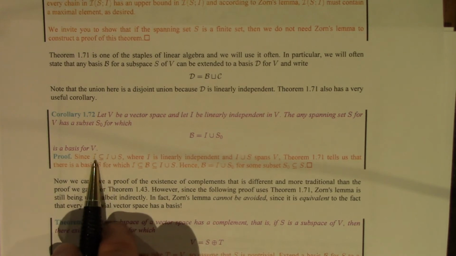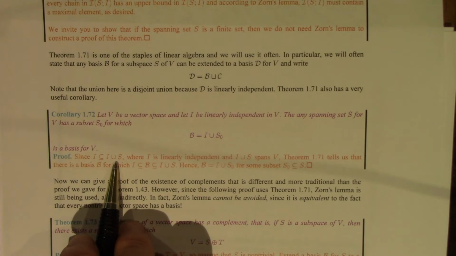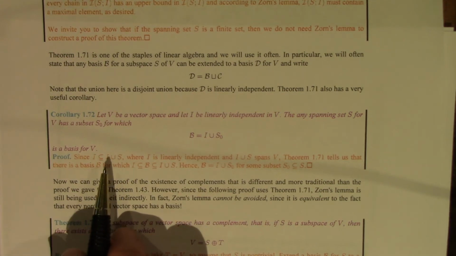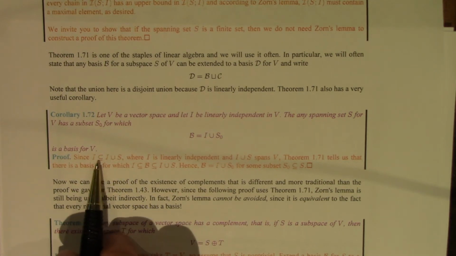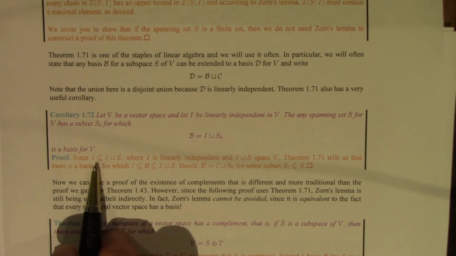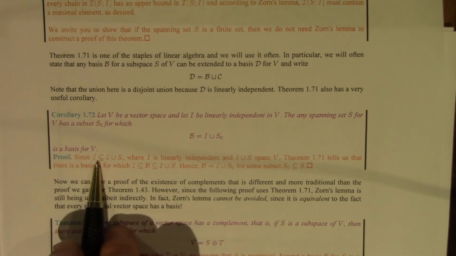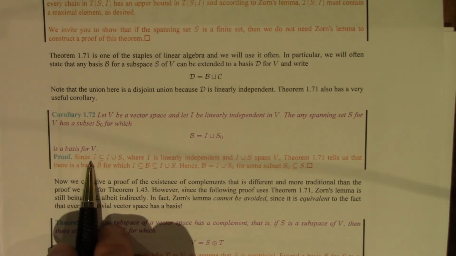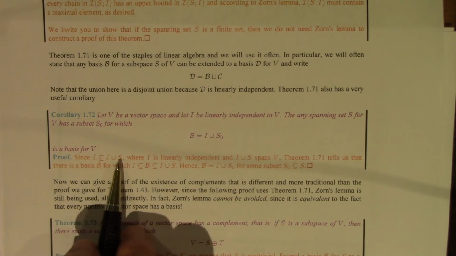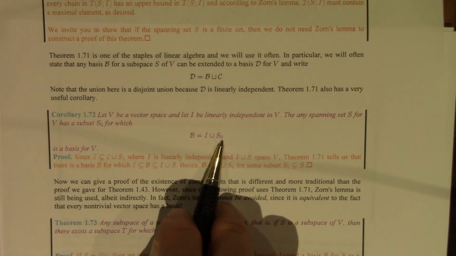There's a basis in between these two, the independent set and the spanning set. Well, what does a set look like that lies between these two? It's I together with some vectors from S. In other words, S naught.